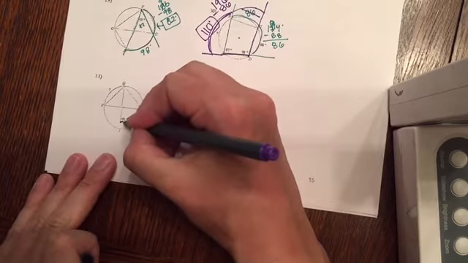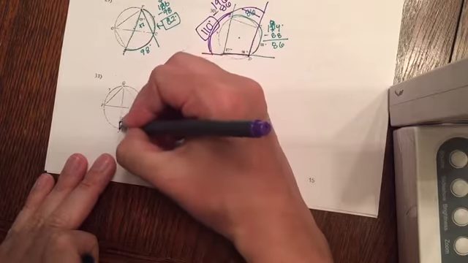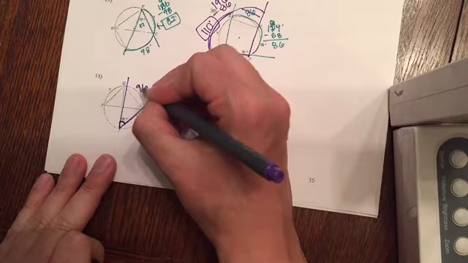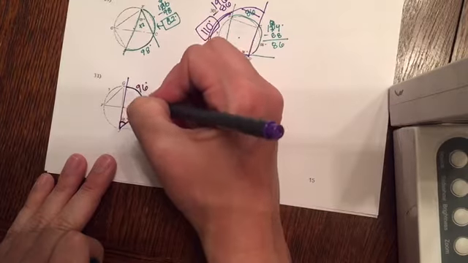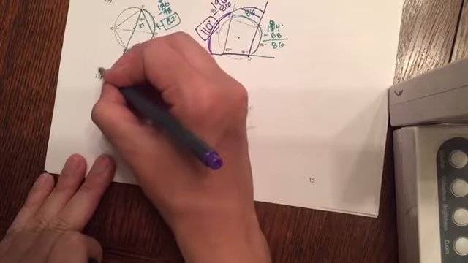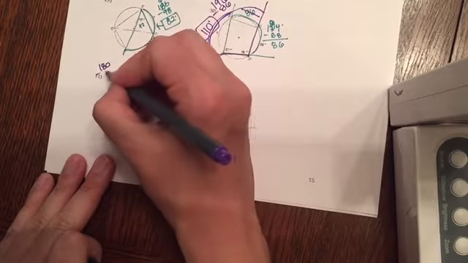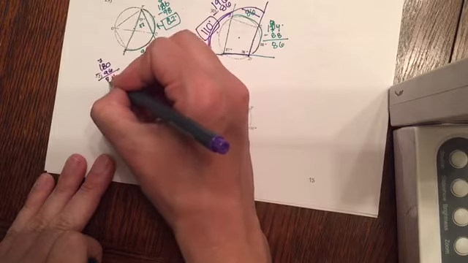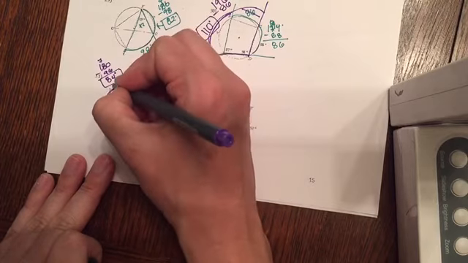31, I have this angle in here. Going to double it. It's 96 for the arc. I need this missing arc. It's half of a circle. 180 minus 96 is 84 degrees.